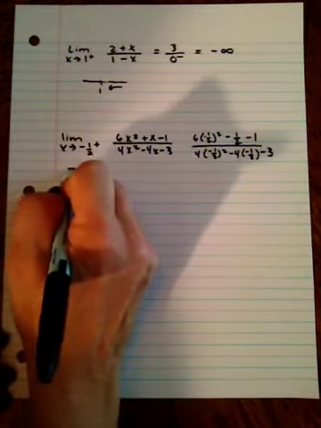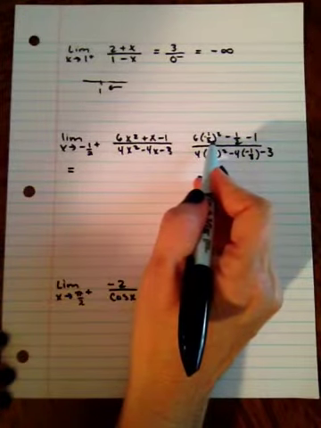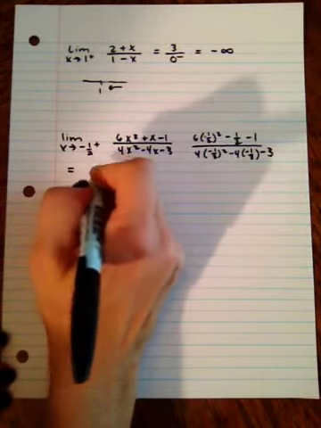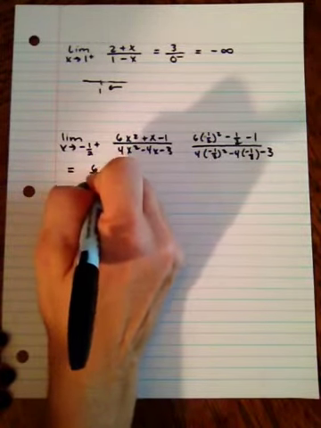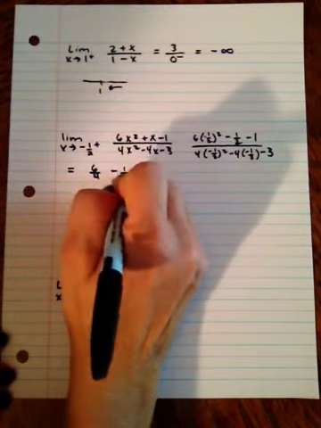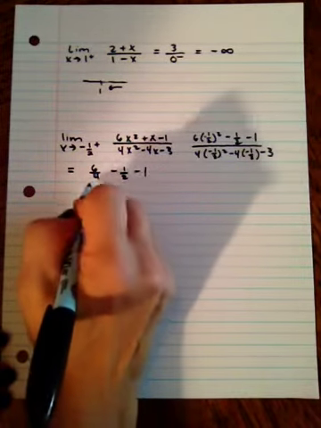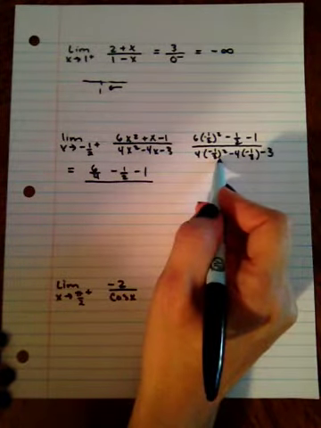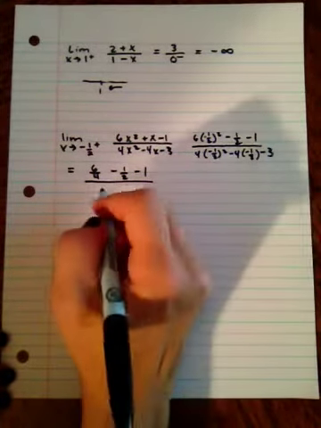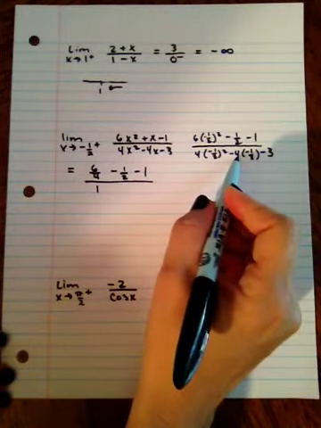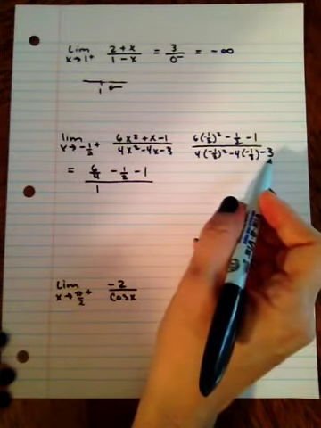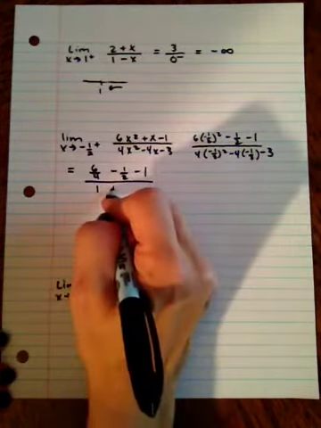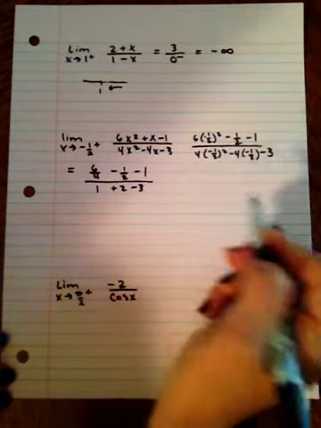So we'll say that the negative 1/2 squared is 1/4. I'm not going to clean it up too much, but I'm going to say, okay, so this is 6/4 minus 1/2 minus 1. I'm just getting rid of some parentheses. Negative 1/2 squared is 1/4 times 4 is 1. And then negative 4 times a negative 1/2 will be a positive 4/2 or plus 2 minus 3.